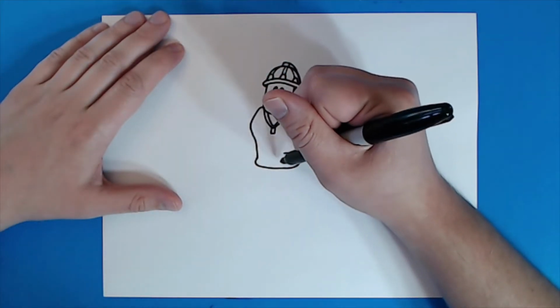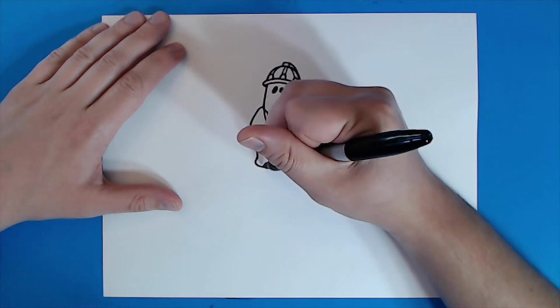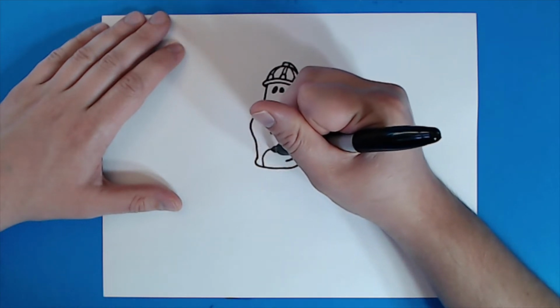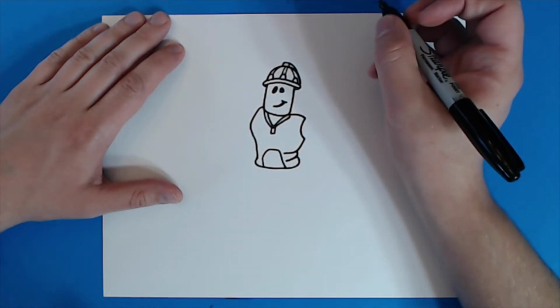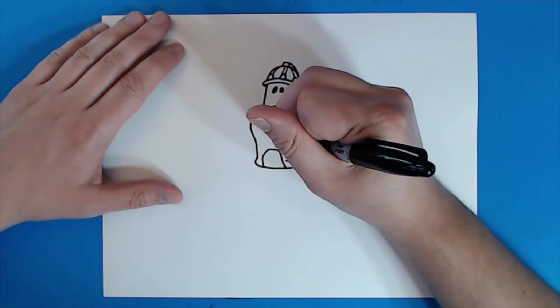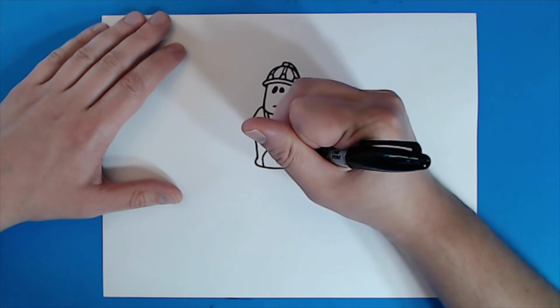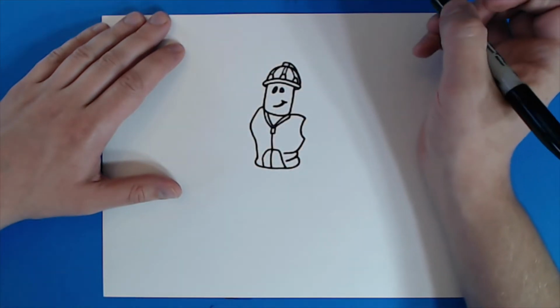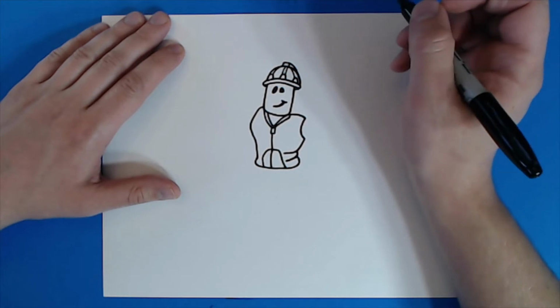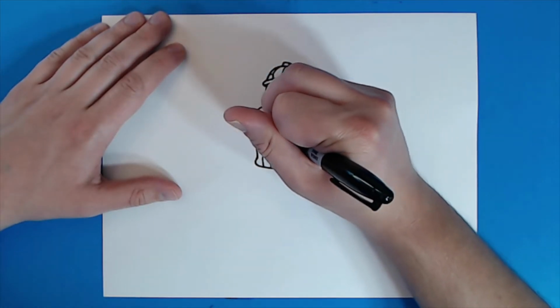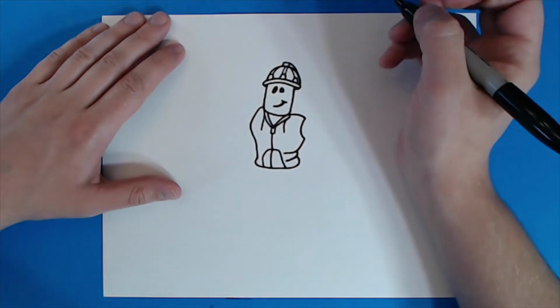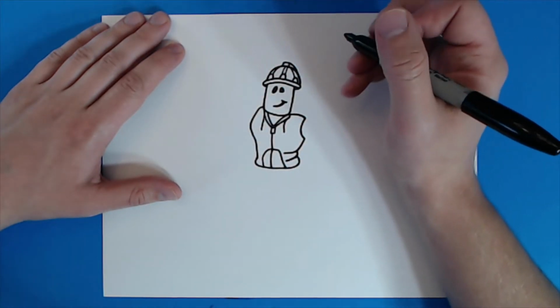Now let's draw the little details on his jacket. So first I'm going to draw a line that comes up here, goes over, and then comes back around for the pocket. And then I'm just going to draw a line that goes down here and then onto here for the zipper. Then I'm just going to draw two little lines that come down for the strings on his jacket.